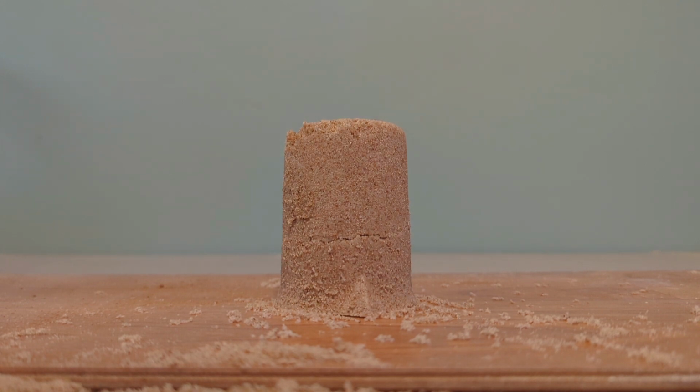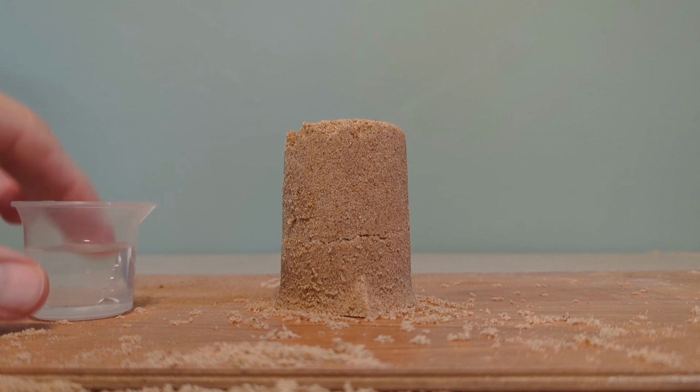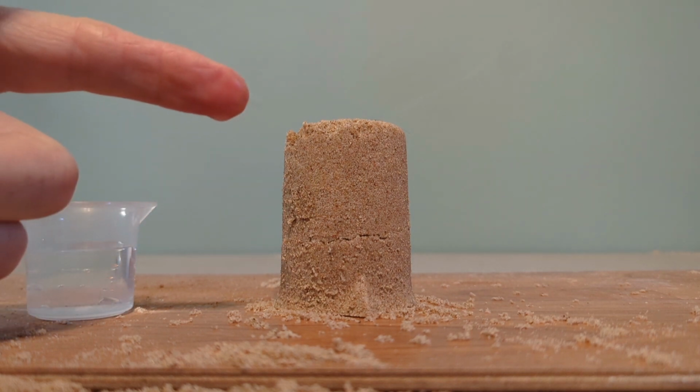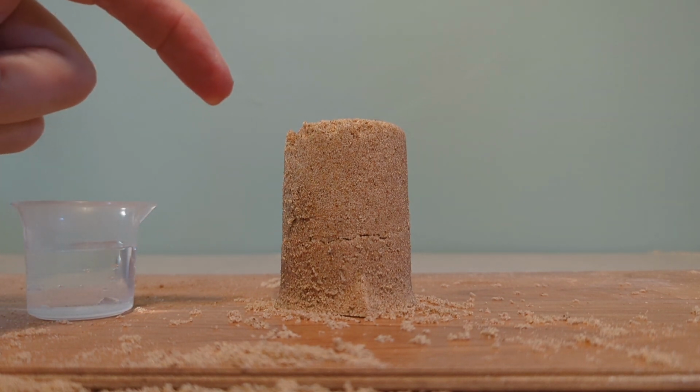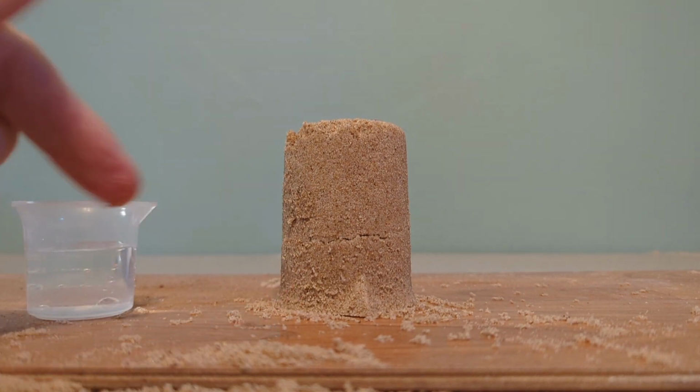Adhesion and cohesion are responsible for the shape of our sandcastle. Adhesion is the attraction of water for something that's not like it, like my finger, or like a sand grain.